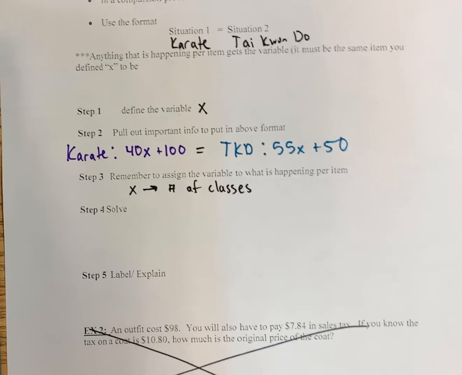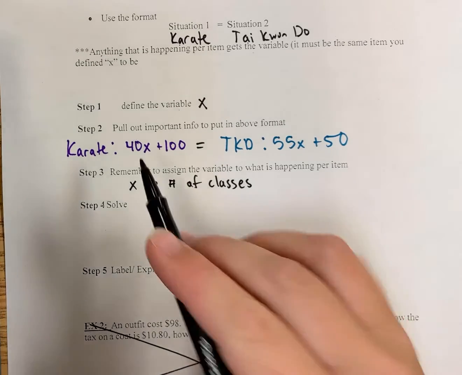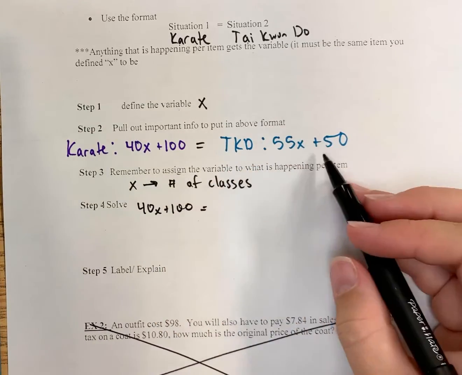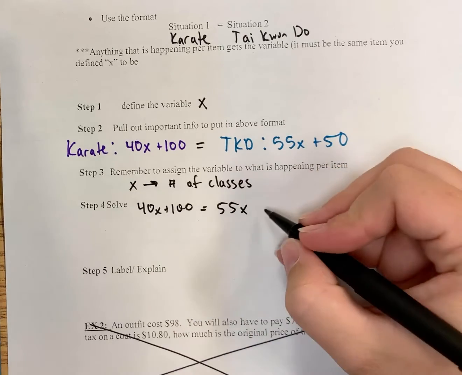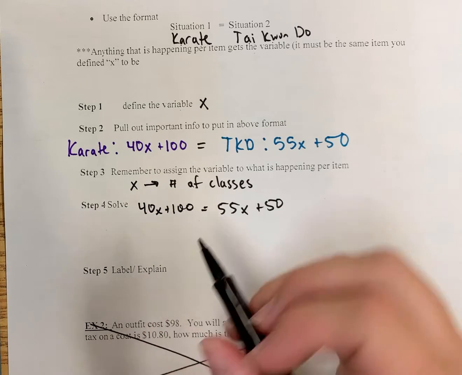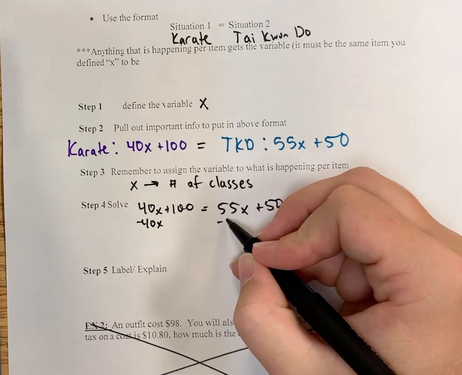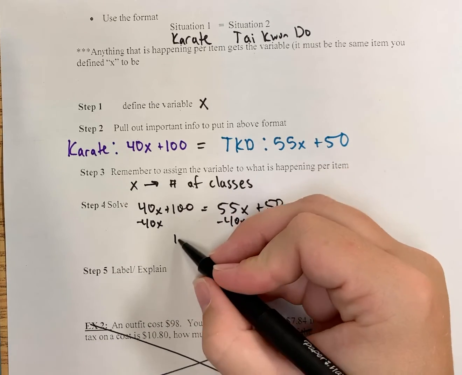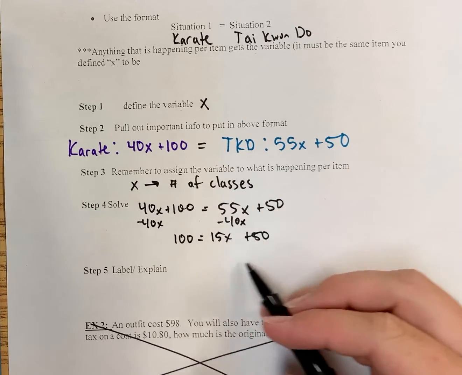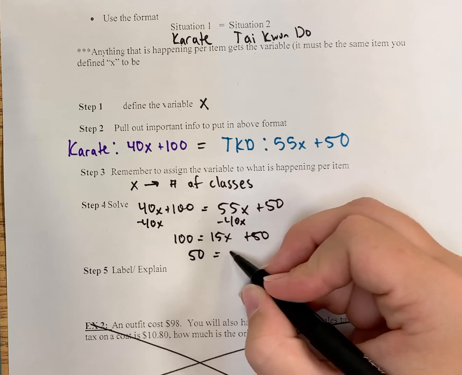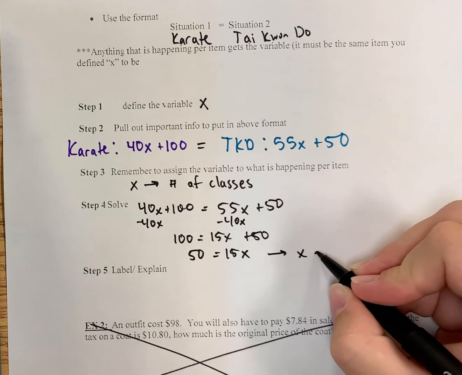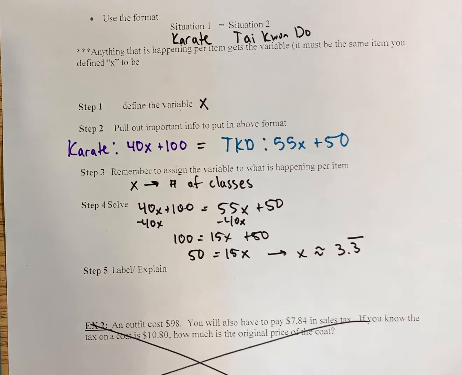Step 4 now is to solve our equation. We want to take our karate, that 40x plus 100, and set it equal to taekwondo, which is 55x plus 50. So get like terms on the same side. I would first subtract over this 40x. So now you just have 100 equals 15x plus 50. Subtract the 50. So you get 50 equals 15x. And for x, you get about 3.3 repeating.